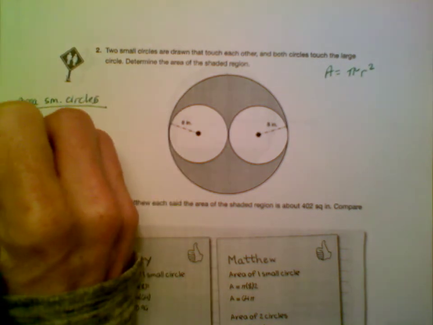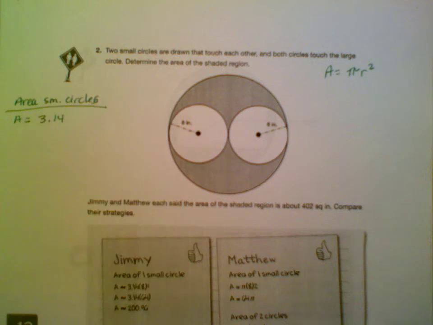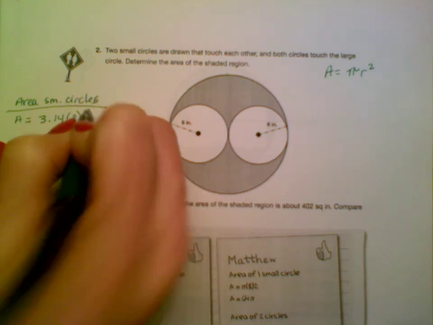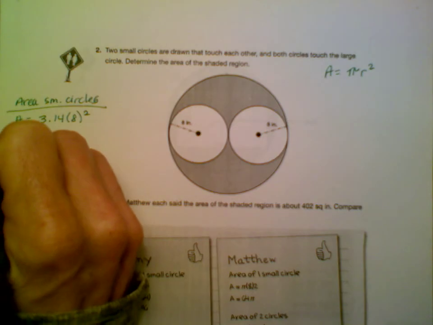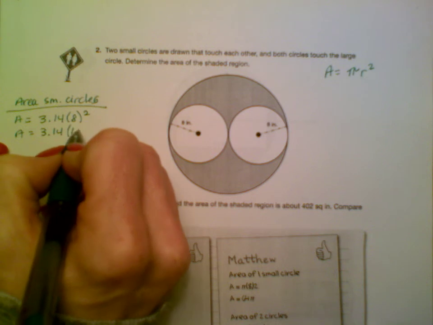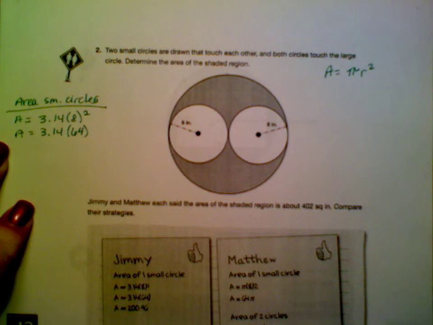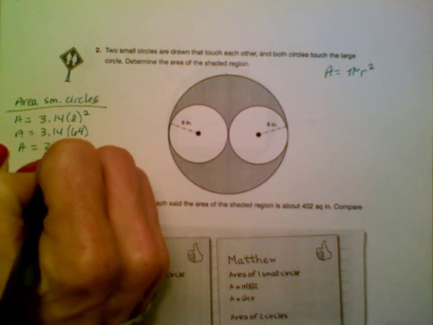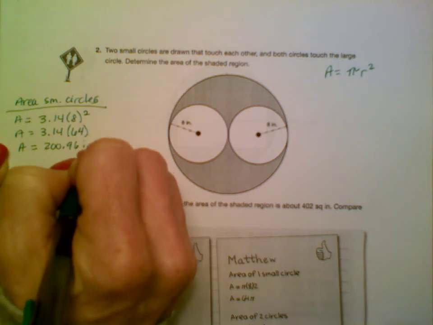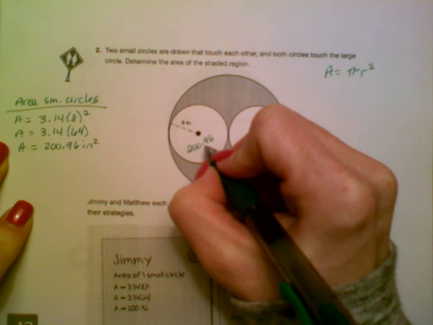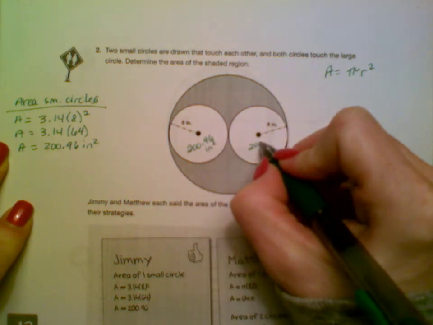So area equals pi r, which is 8 squared. Order of operations. I have to do exponents first. 8 squared is 64. And 64 times 3.14. Area is 200.96 inches squared. I'm going to write that in here. This one would be the same.